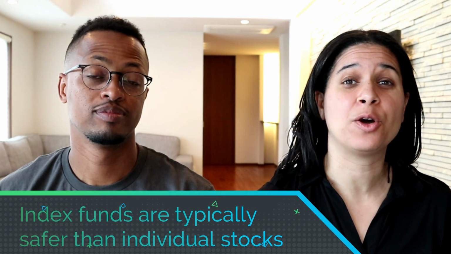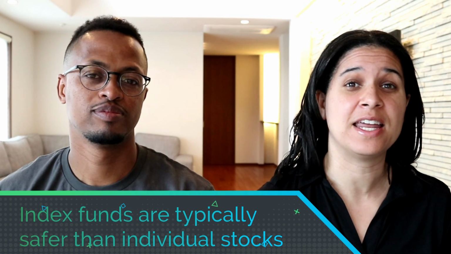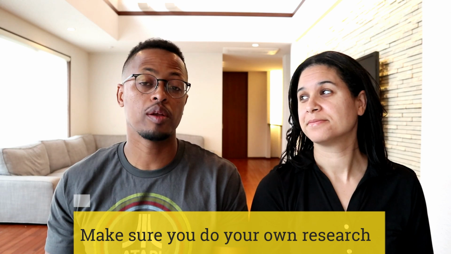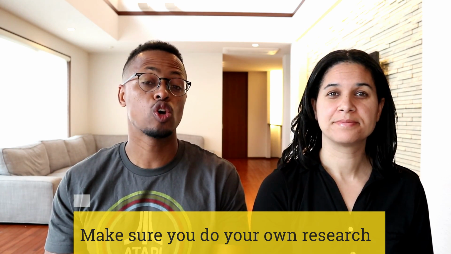So let's go ahead and go back to Fidelity and find out the index fund that we recommend. Now again, we are not financial advisors, but this is just our recommendation for getting started with your investments. We like to recommend picking a broad-based index fund that tracks the total stock market or the S&P 500.